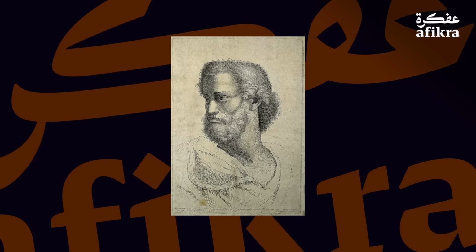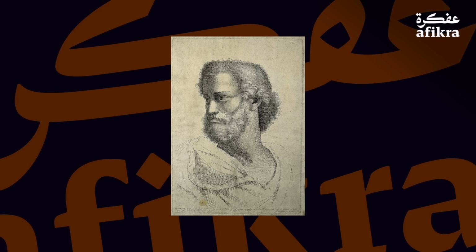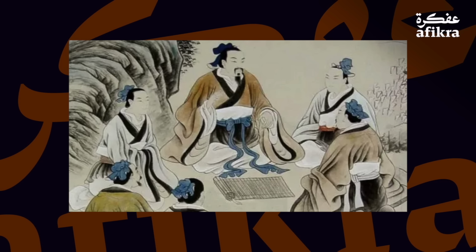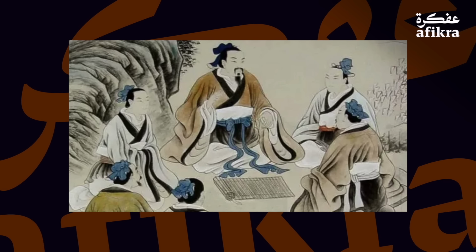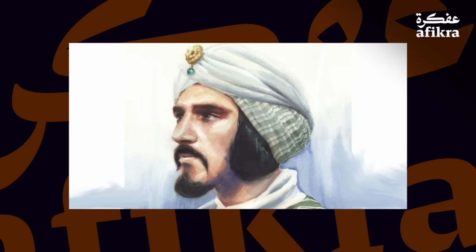Many figures have spoken about camera obscura before Ibn Haytham, like Aristotle, and before Aristotle, Mozi from China, and even in the Arab world, Al-Kindi, philosopher and scientist.